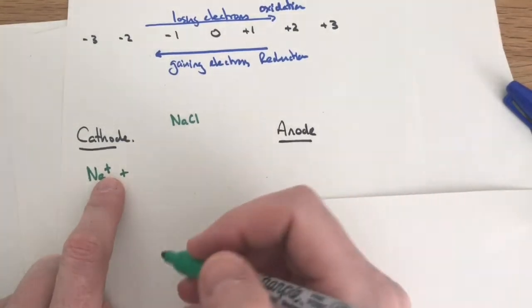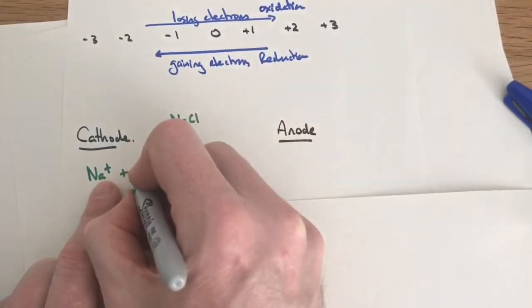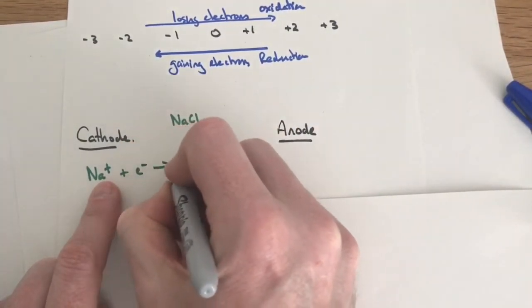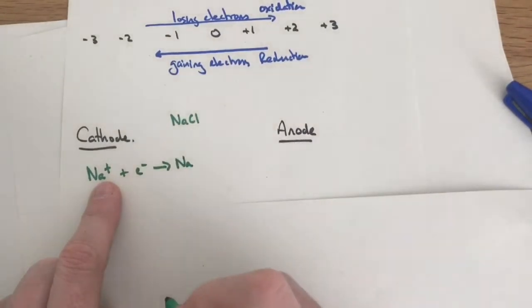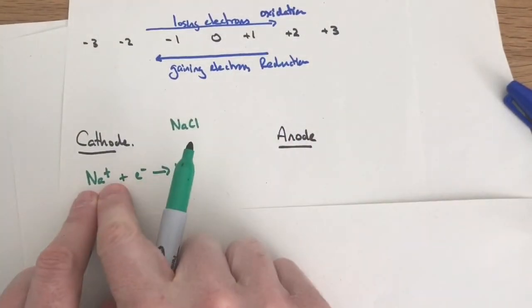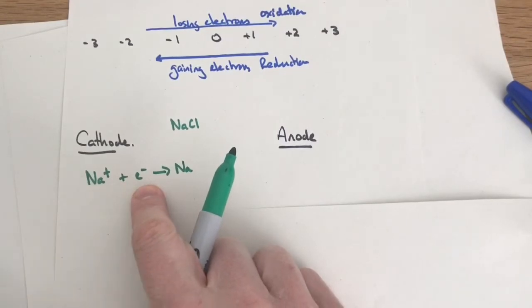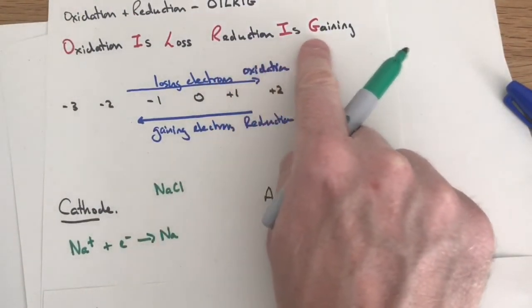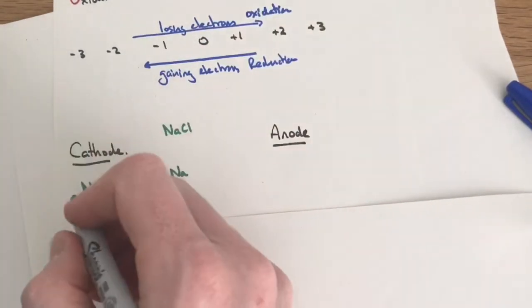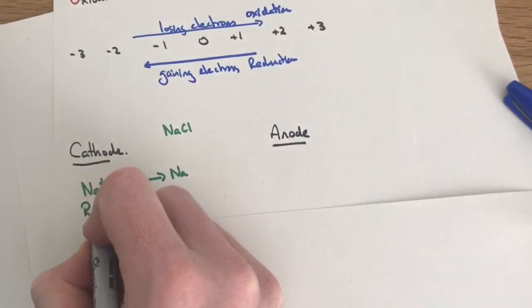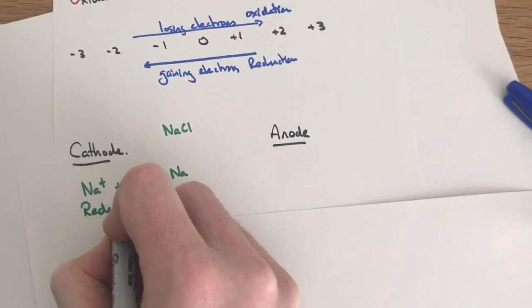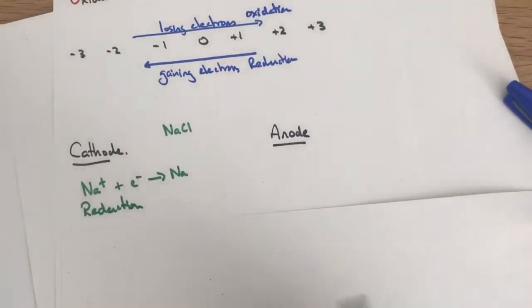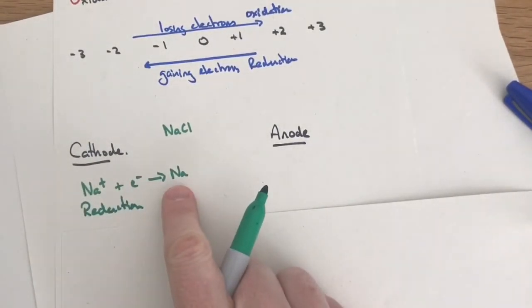You give it a negative charge. I'm going to give it electrons. So I'm going to add an electron and it forms sodium, Na. So here, my sodium ion is gaining electrons. If I'm gaining electrons, come back up to this, reduction is gaining. I am gaining electrons, therefore this is an example of reduction. And the product of this reaction, what's going to be produced, is sodium.